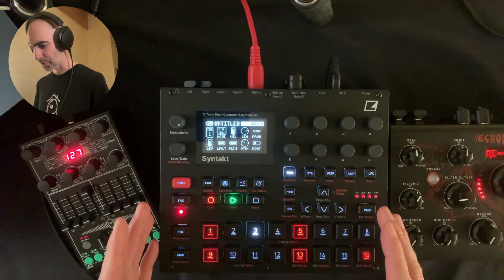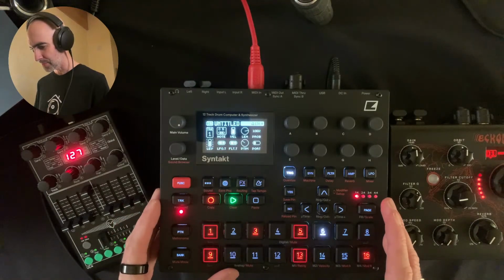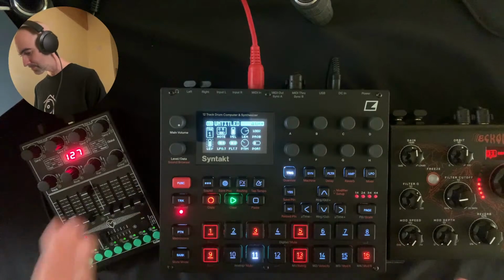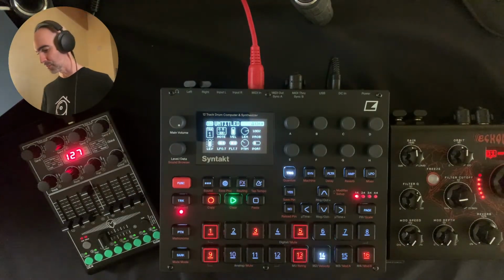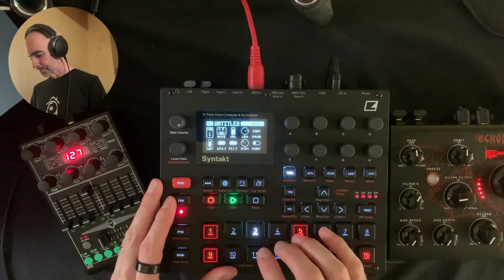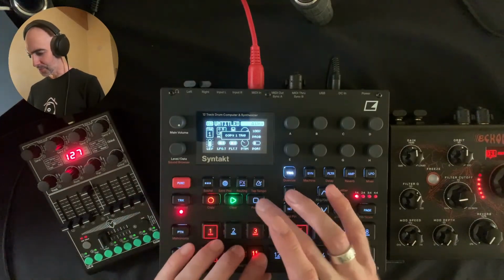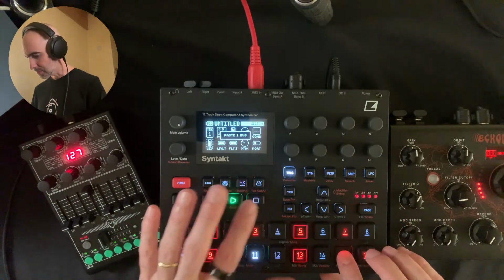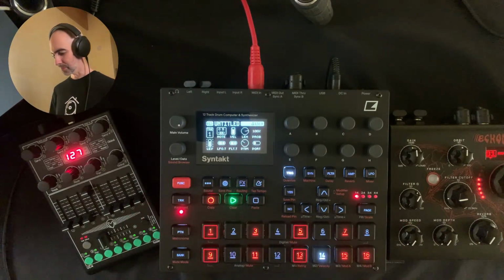So you have 128 of them assignable. Here I only have 3, but that's more than sufficient to start working with this. So now I can just copy these. Yeah, basic stuff.